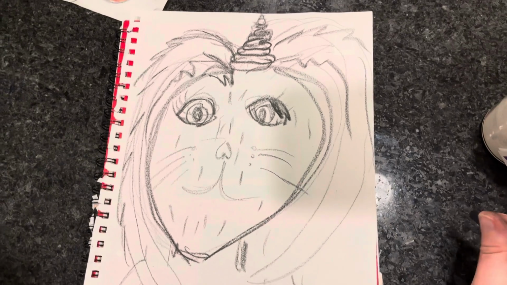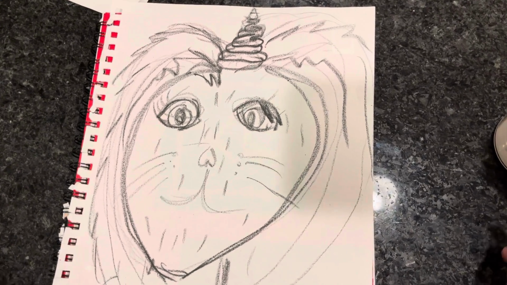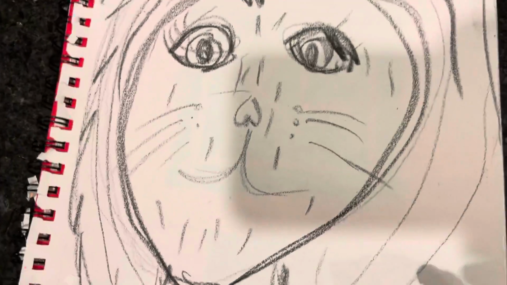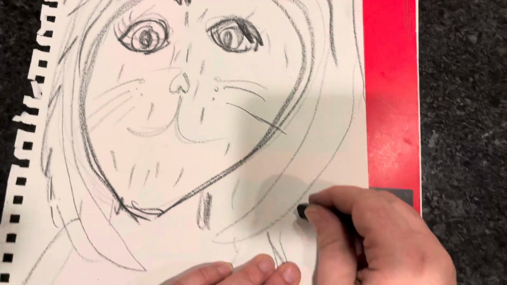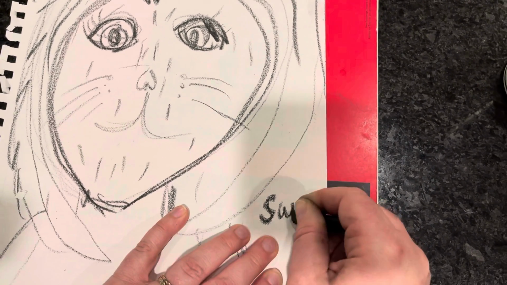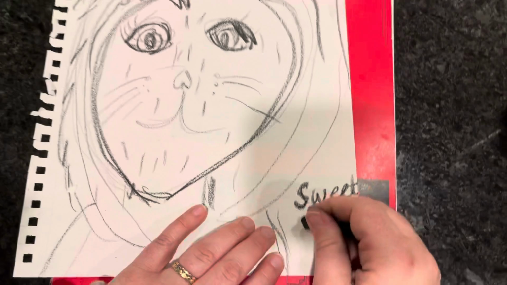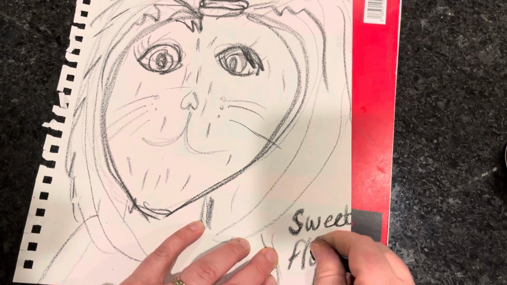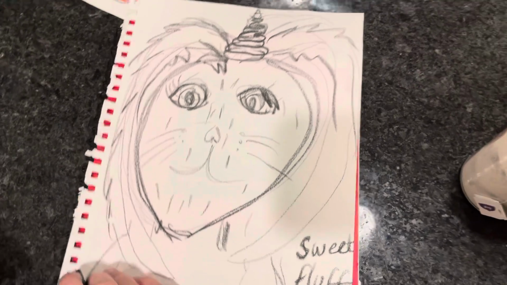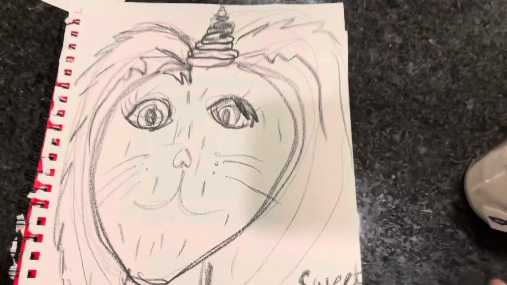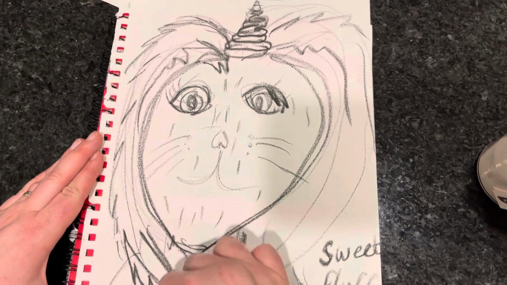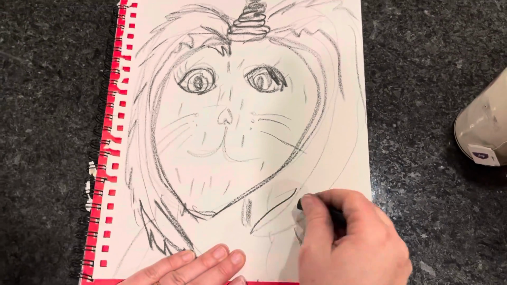so you're going to want to come up with an adjective. So mine is sweet and fluffy. Let's write fluff. So I want you to think of 2 words that would describe your creature and then start to draw it. So I want to make sure I have that fluff going.